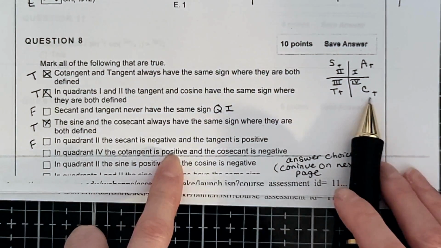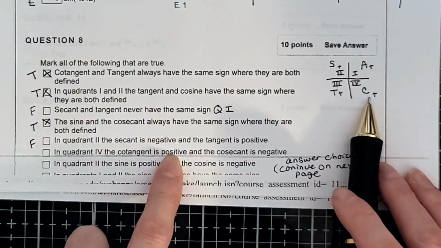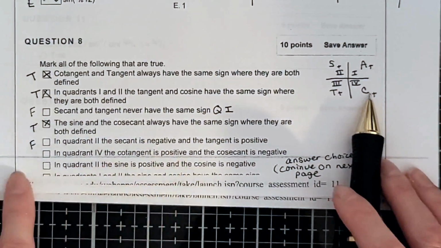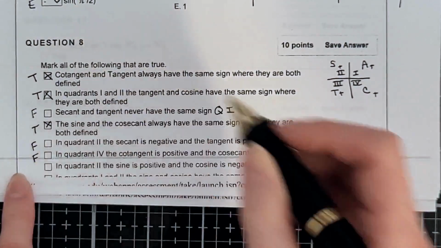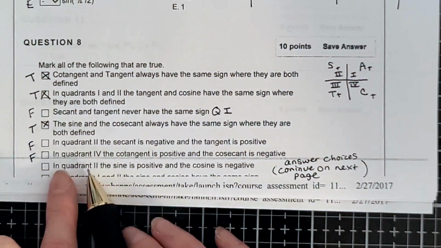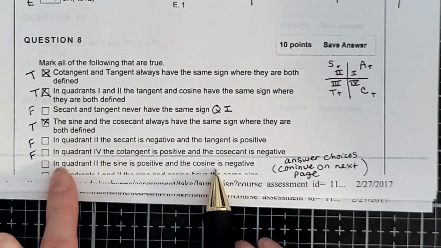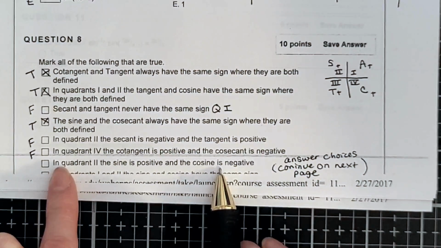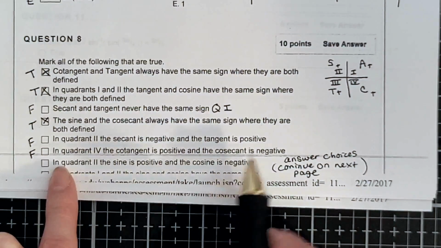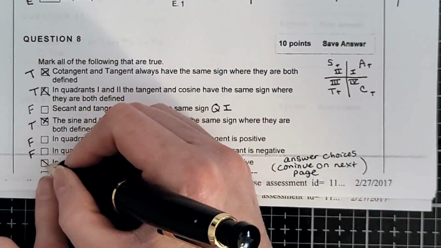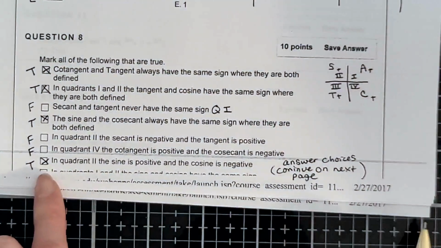So if I look over here, cotangent would have to be negative because tangent is negative. So that would be false. Okay, in quadrant 2, the sine is positive and the cosine is negative. So if I look here, sine is positive, cosine is negative, that is true.